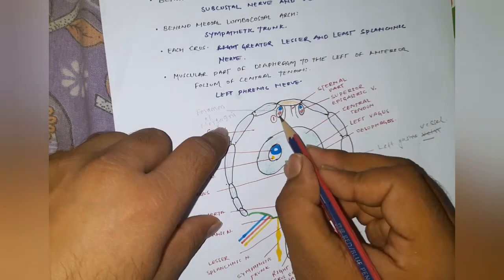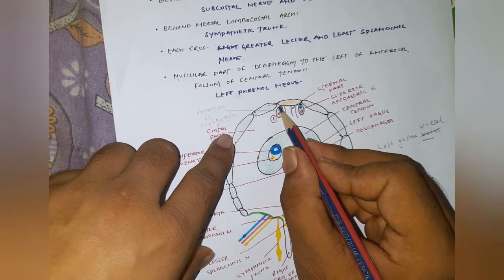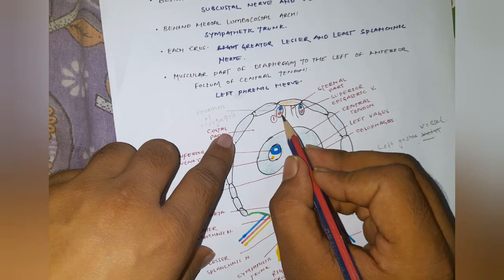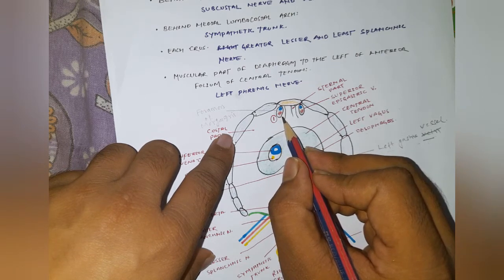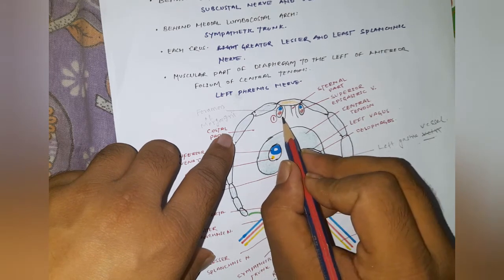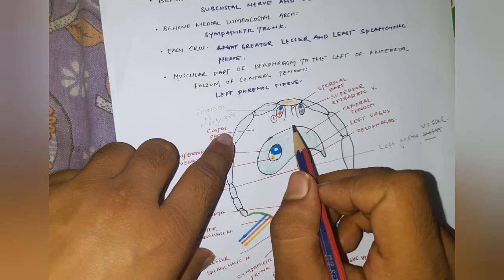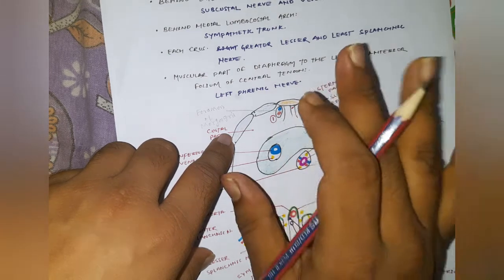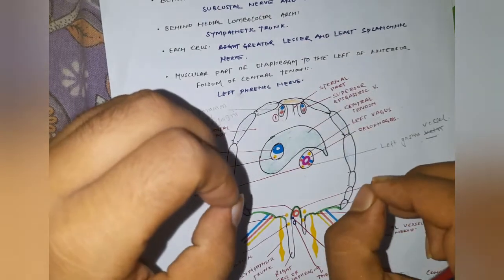These spaces of Larrey are present between the xiphoid process and the seventh costal cartilage.